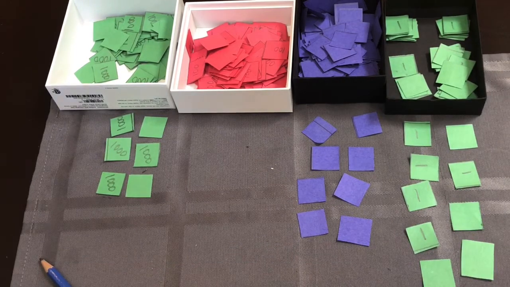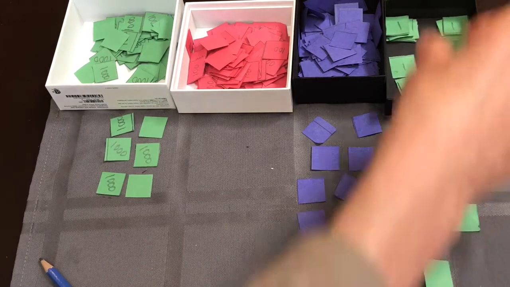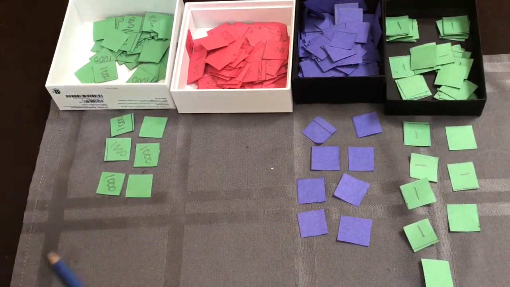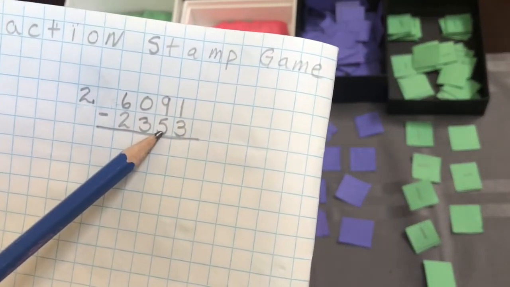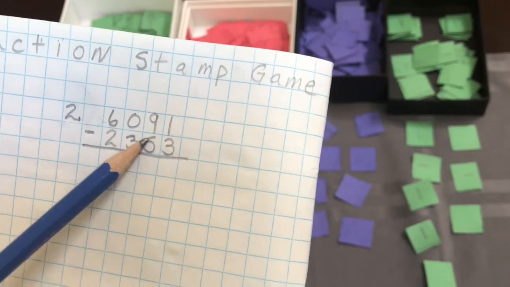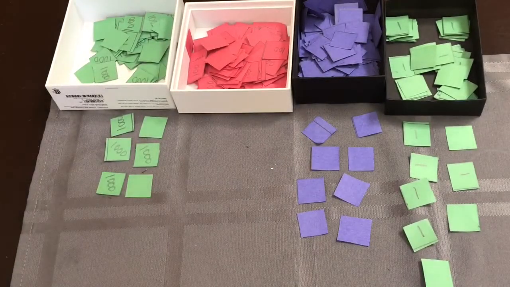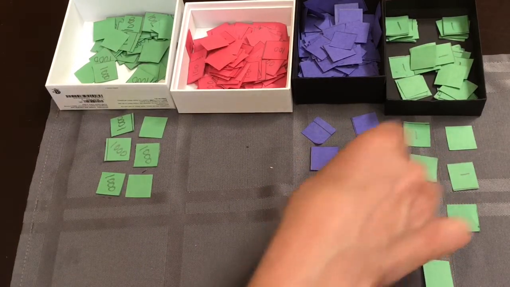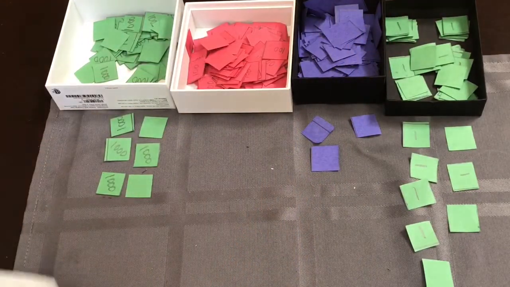Now I can subtract 3. 1, 2, 3. And I put it back in. Now, if we look back at our equation, you'll see that in the tens, I need to subtract 5 tens. So I can take that away. 1, 2, 3, 4, 5, and I put it back in, and it's gone.